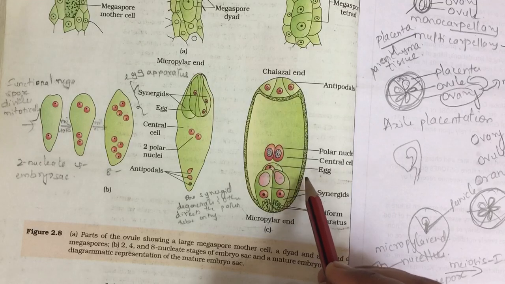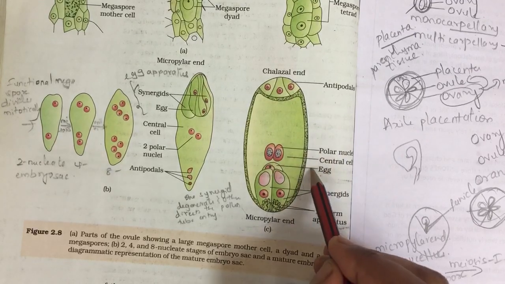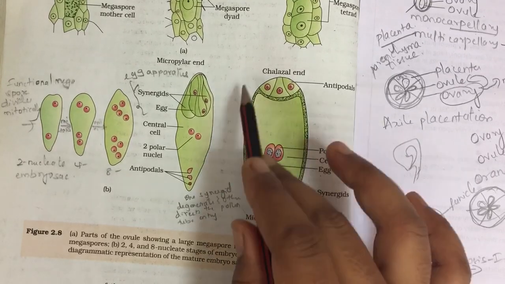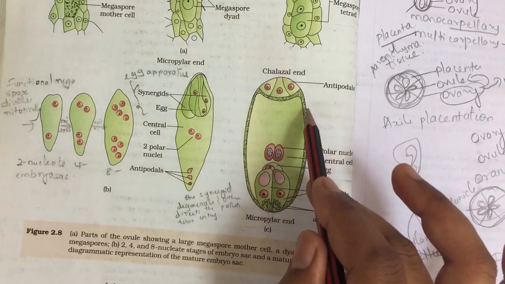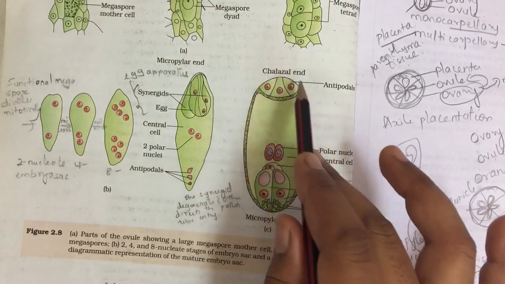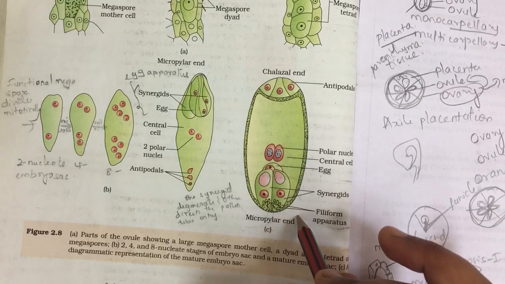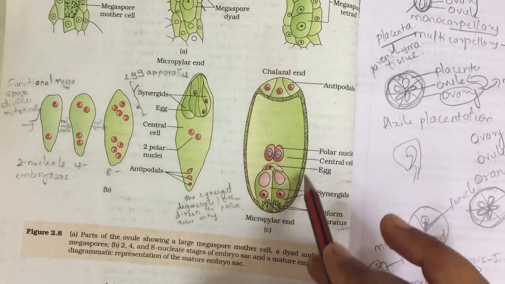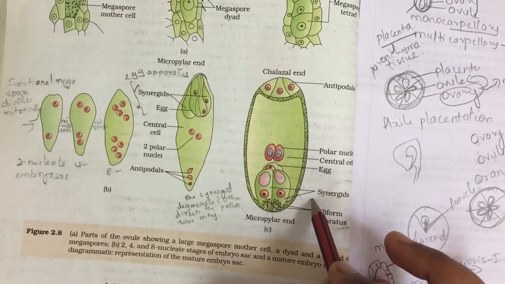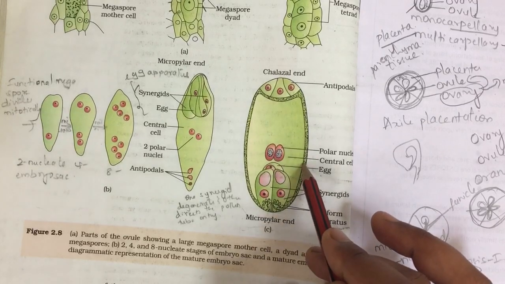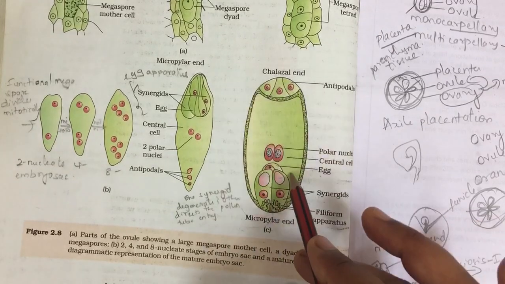Most of the time they ask you to draw a neat labelled diagram of this for 2 marks, only to draw this mature embryo sac, or 7-celled 8-nucleated embryo sac. You have to draw this one. Many of the times, for explanation also it has been asked. You have to explain this.